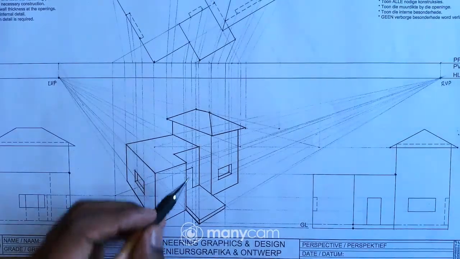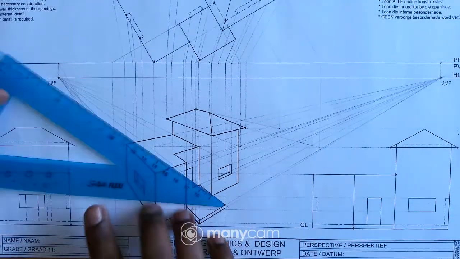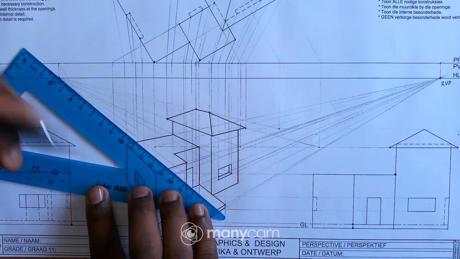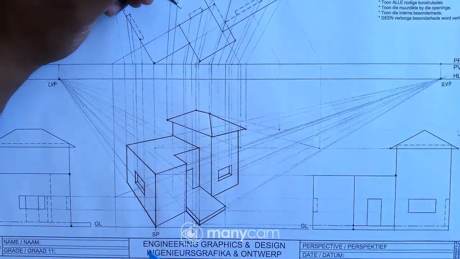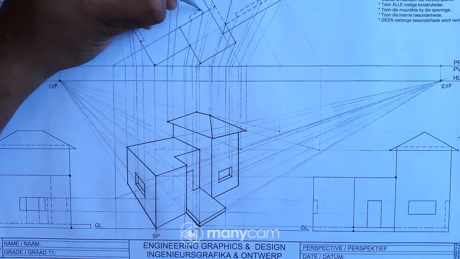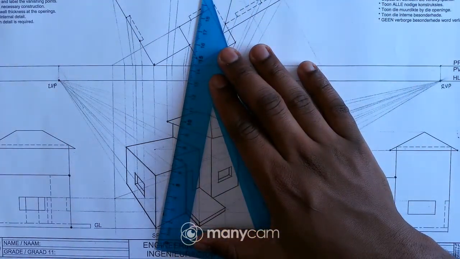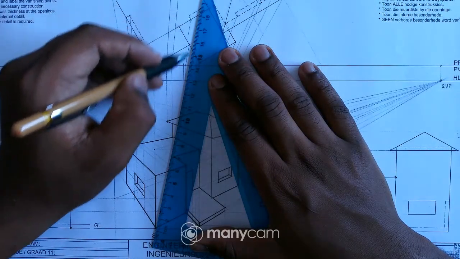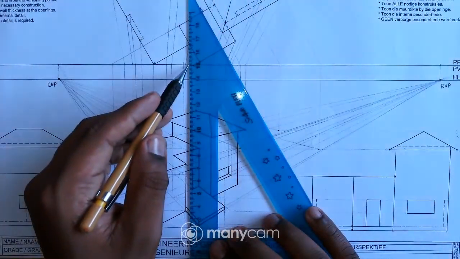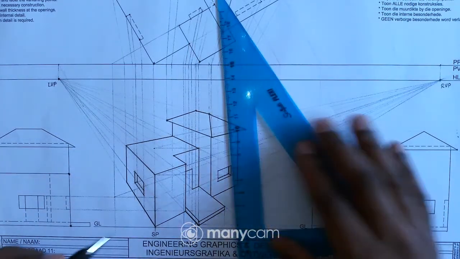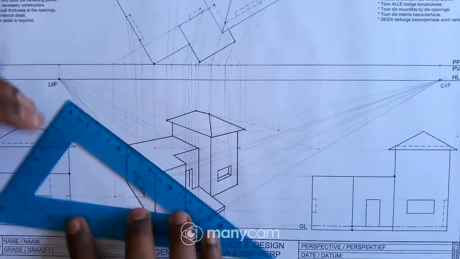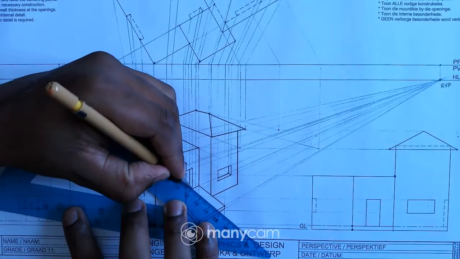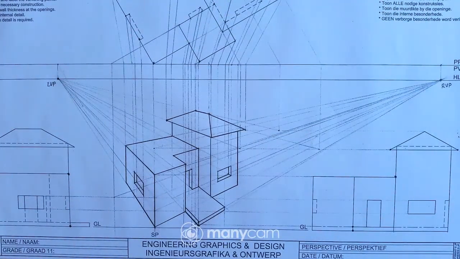Now I'll have to draw the frame of the door, but before that I'll have to project this point to my LVP, and then go back to the door at the top view. From the top view, I have to project that point to the station point. From there I can draw a vertical line, so my door frame will be there. Let me connect the points. So that's the frame for the opening.